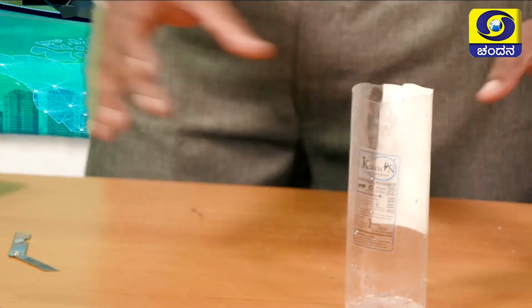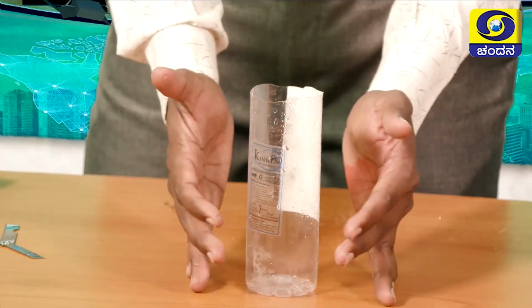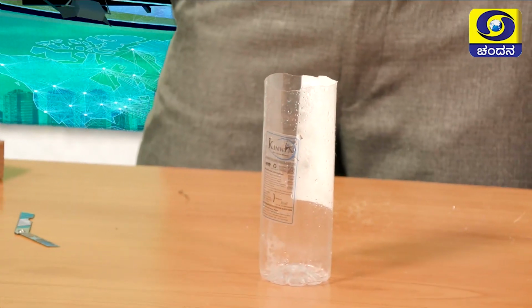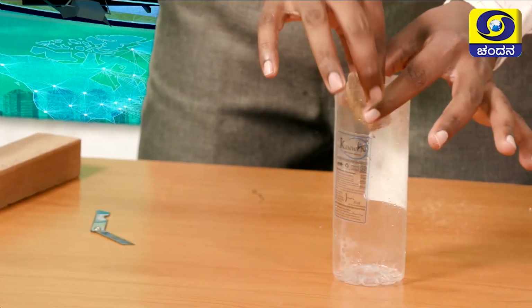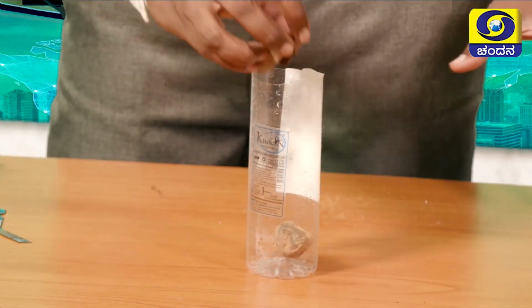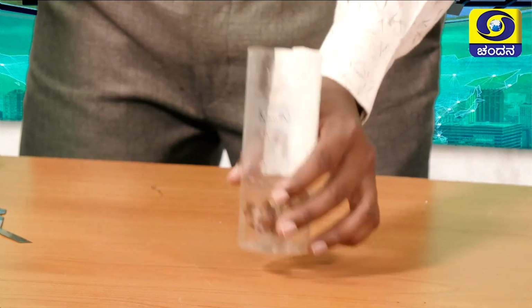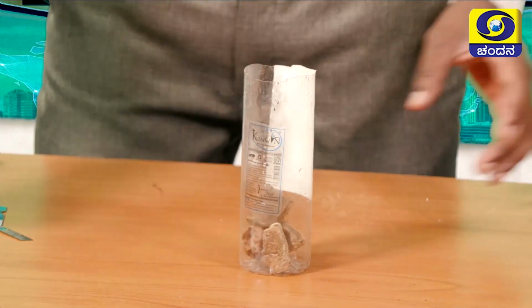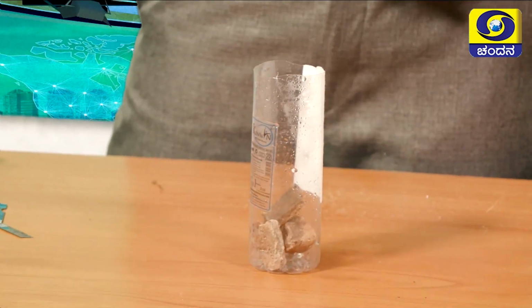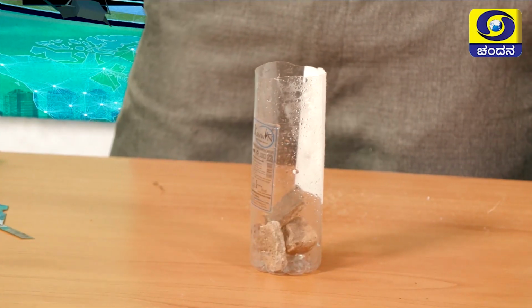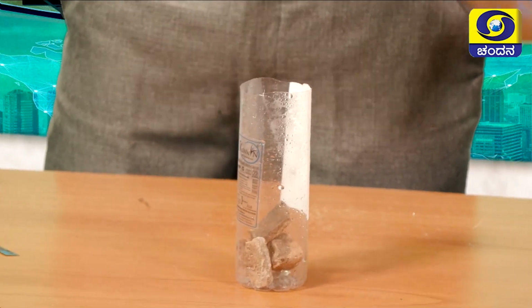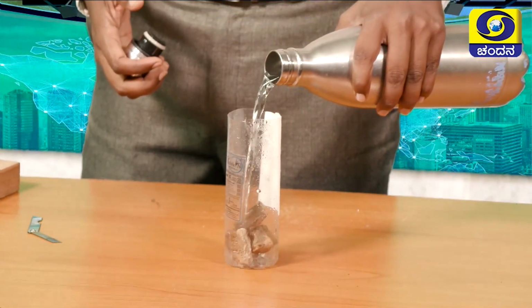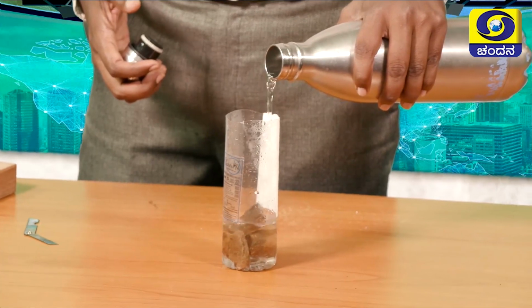Okay. Now, I got a cylinder-like bottle. For this, I will put some stones because why? Because it should not fall down due to wind. I will pour some water into this cylinder, say here.